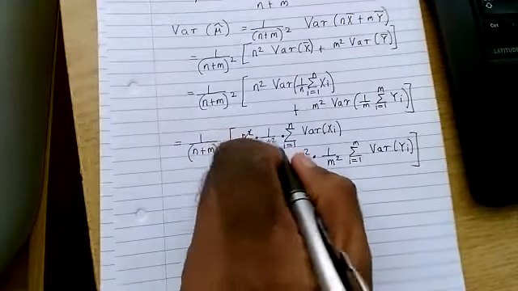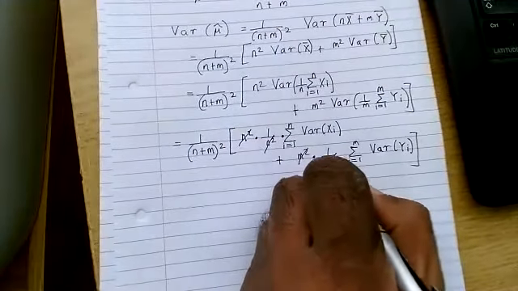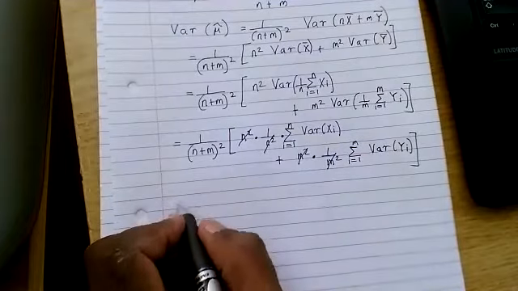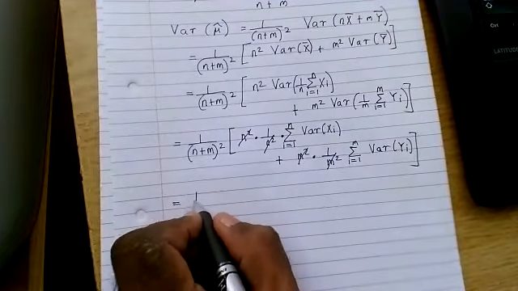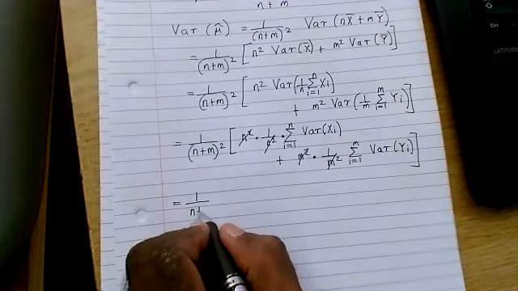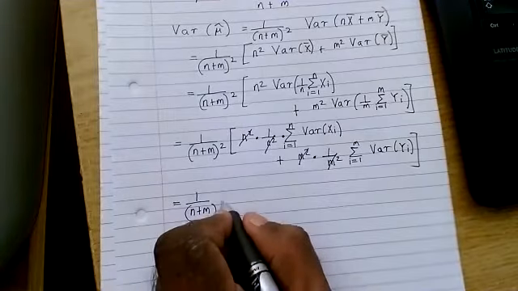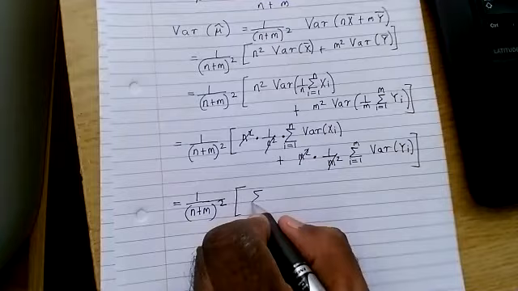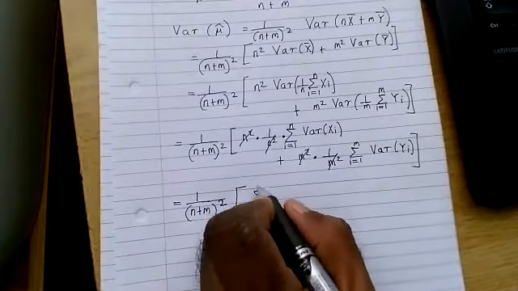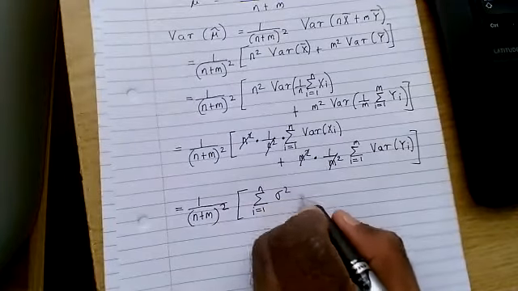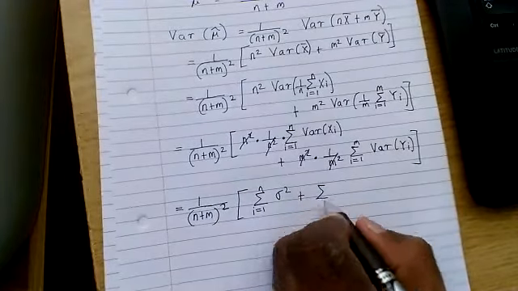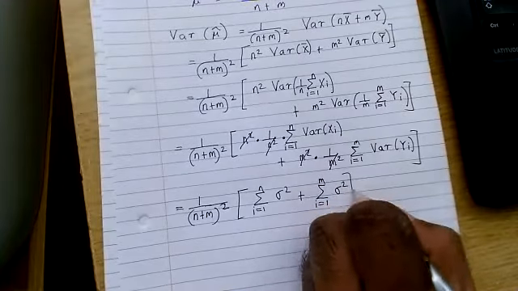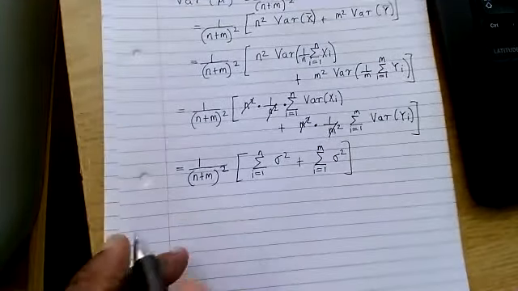Okay, so these two guys cancel out. Now variance of xi we know is sigma squared, as given in the question. So, okay, like this, right?